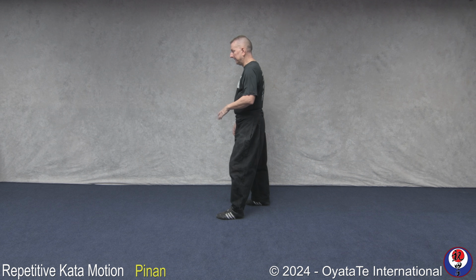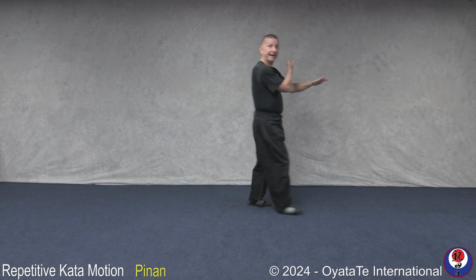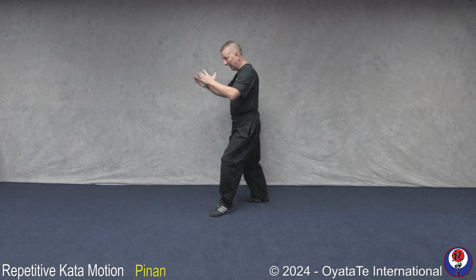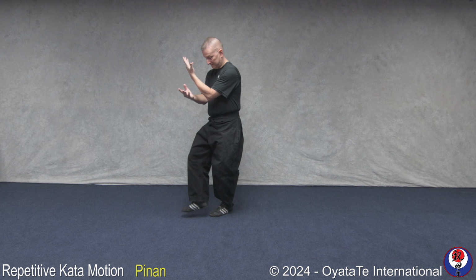So continuing on with Pinan Yondan, we ended here, come up, and we do two identical motions, right? We go here and here. Yeah, you figured out by now they're not identical. So I am here, dropping temporary cat.